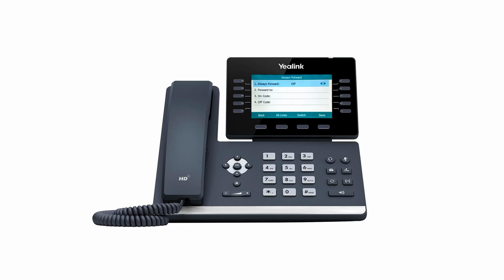Always Forward will immediately forward all calls received on this extension to the number you entered. Busy Forward will forward any calls that you reject to the number you entered. By default, this is set to your extension number, so it forwards the callers to your voicemail.